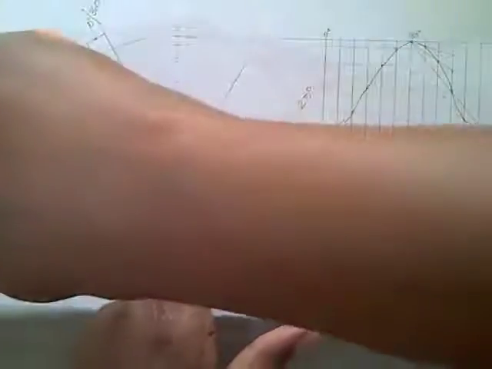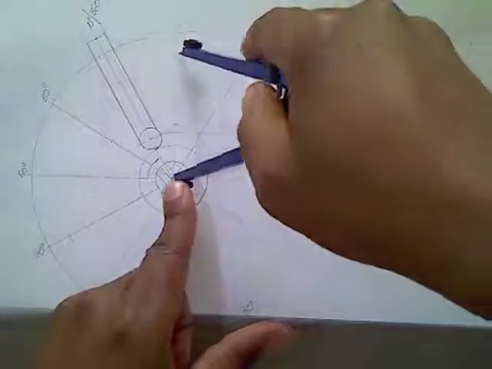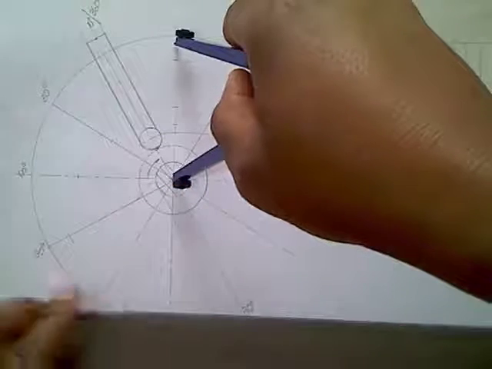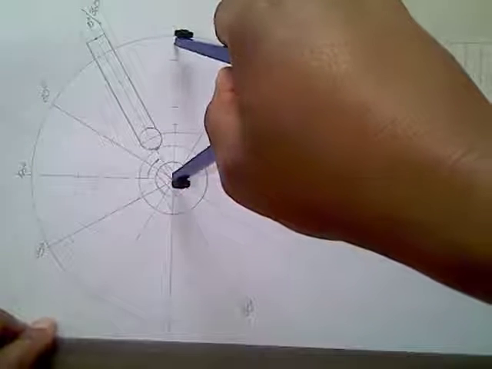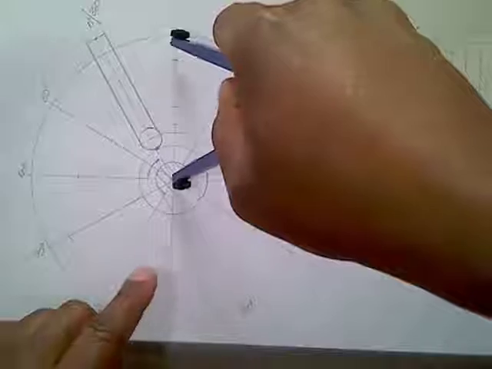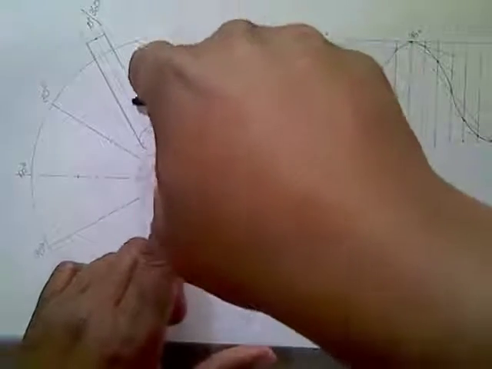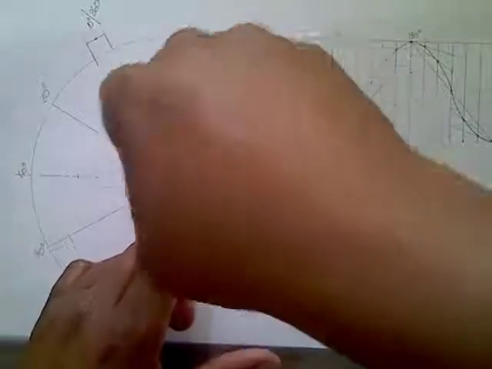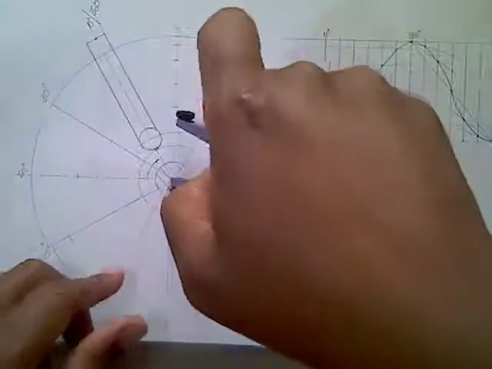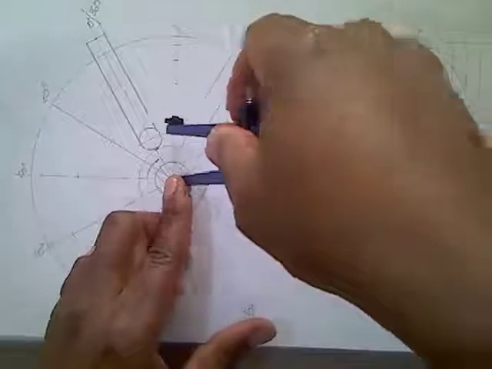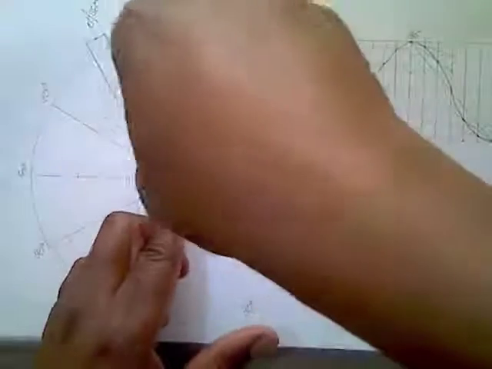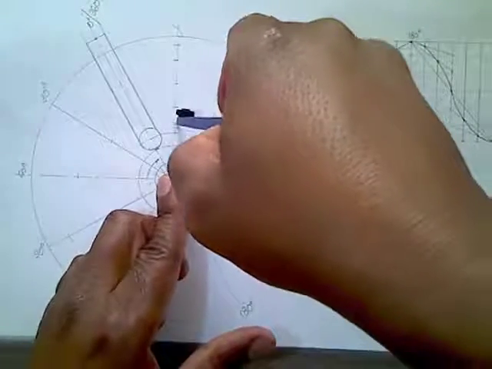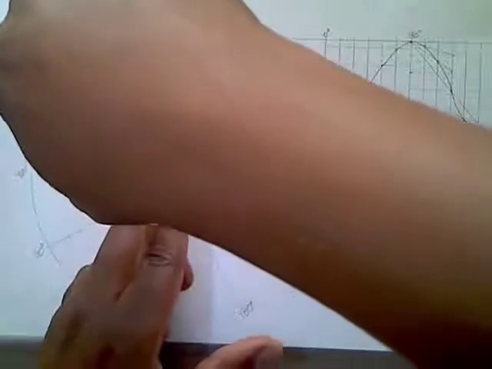90 is there. 30. Oh, what's wrong? Okay, this is my 0. Start again. 0, 30. Oh yeah, I made a mistake. Here is my 0, and then there is my 30. My 30 is here. It is 30.